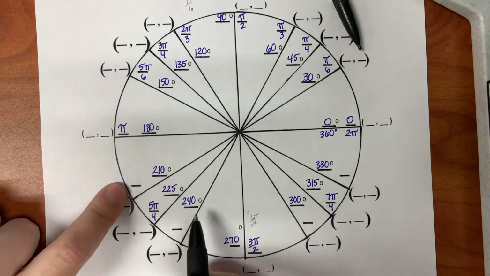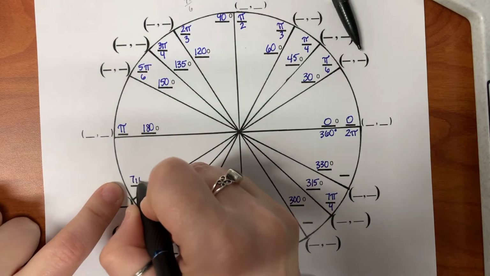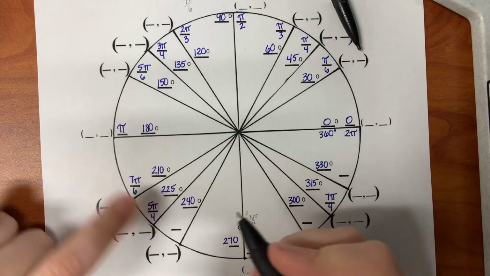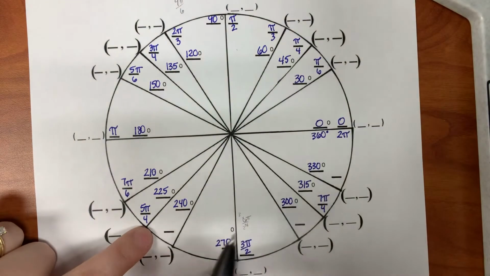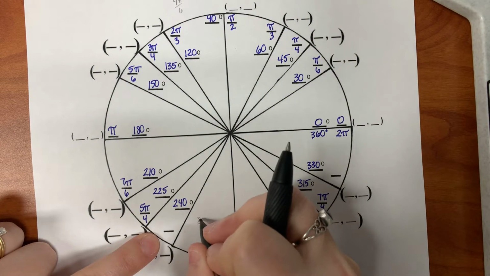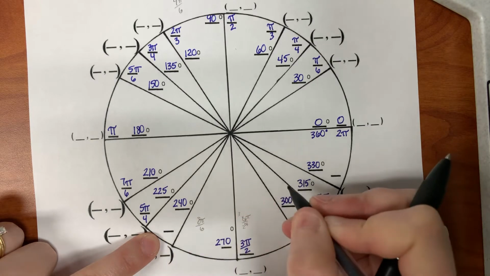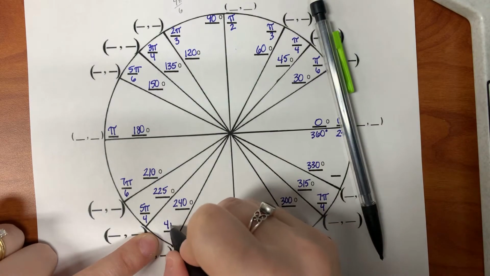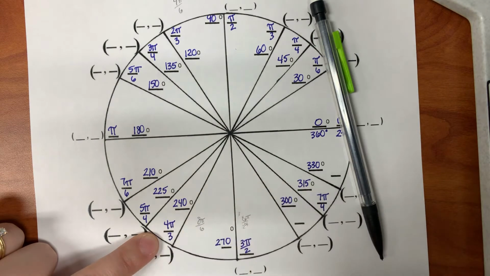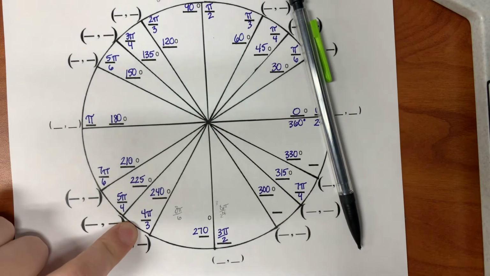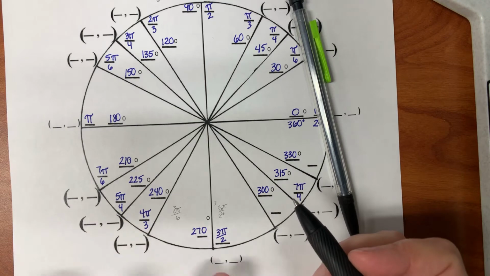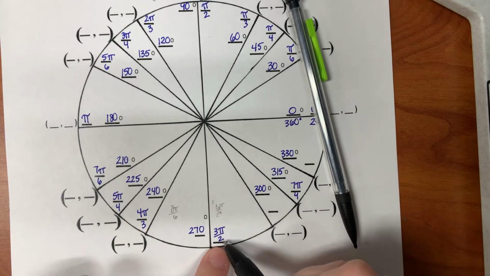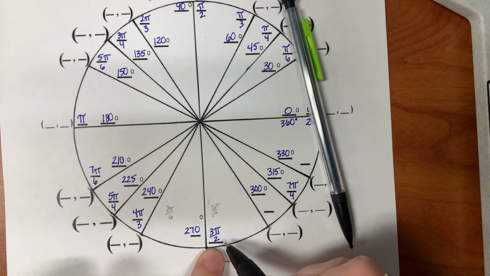So this one would be 7/6. This one would be 8/6. Well, 8/6 will simplify, so let's write that out. 8 pi over 6 simplifies to 4 pi over 3. Then the next one would be 9/6. 9/6 simplifies to 3 over 2.